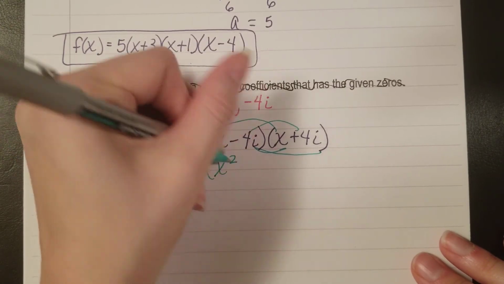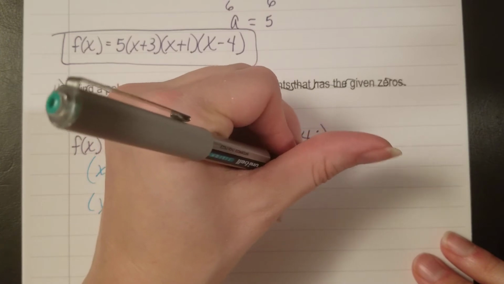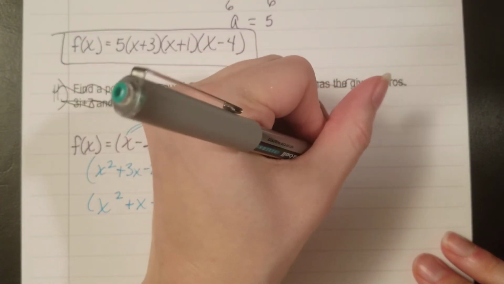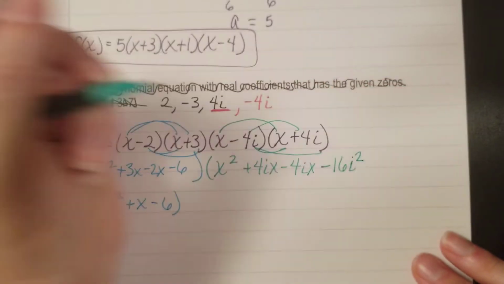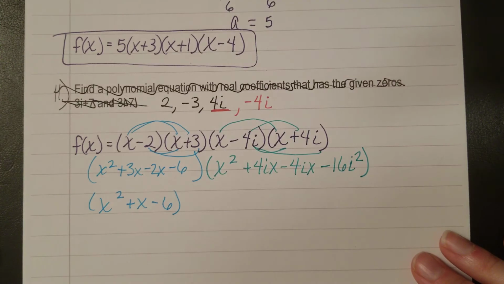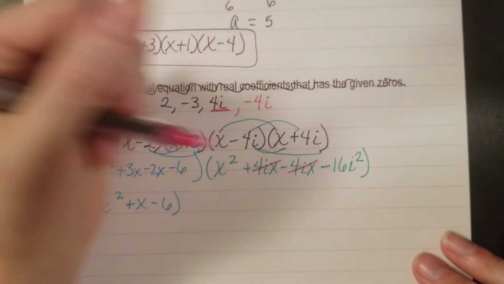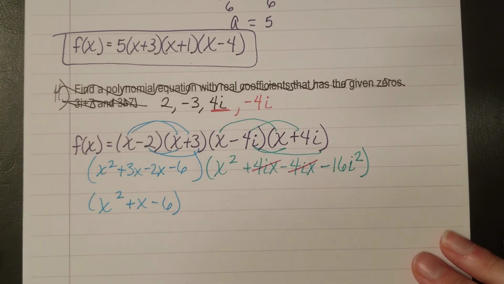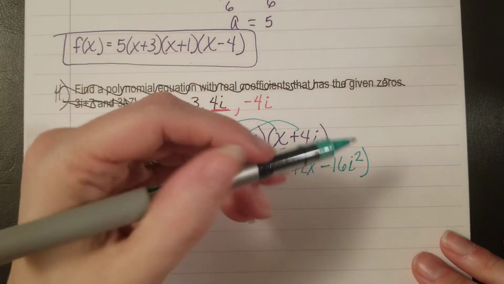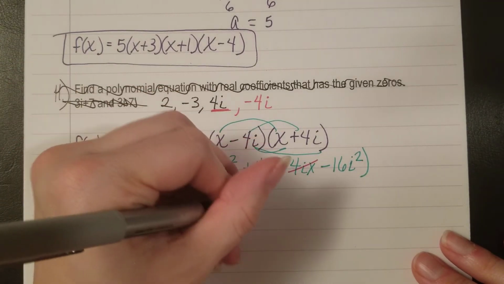So that'll be x squared plus 4ix minus 4ix minus 16i squared. So see there, we've canceled this out now. And we know that i squared is equal to -1. So negative 16 times -1 will equal positive 16.